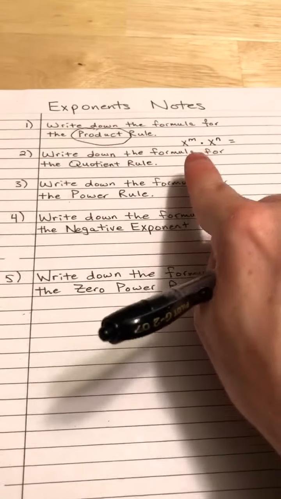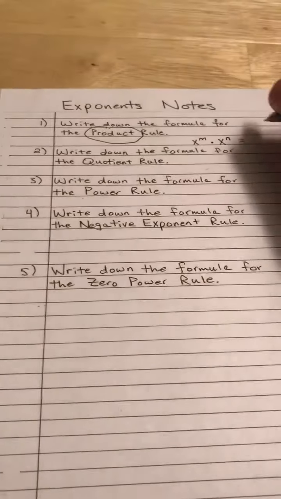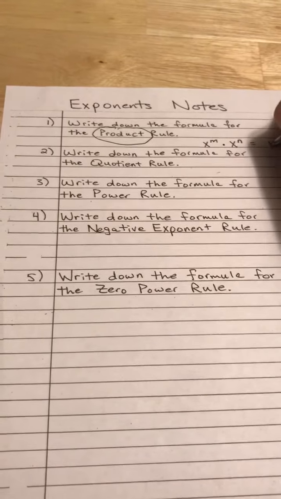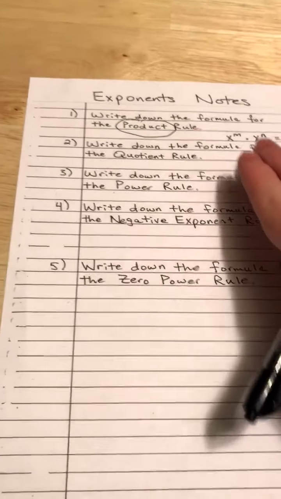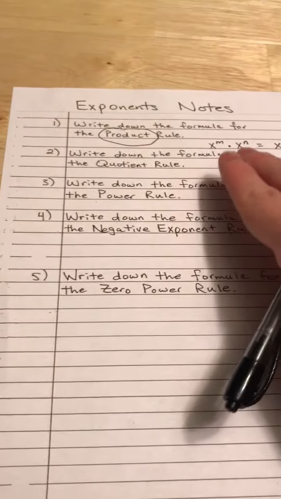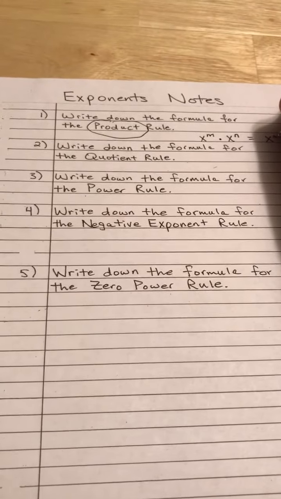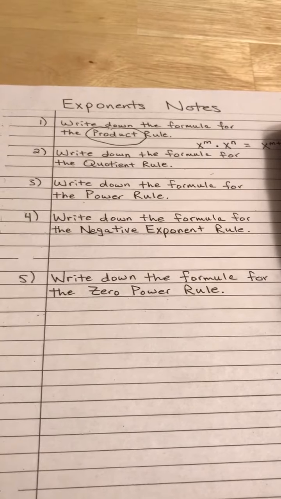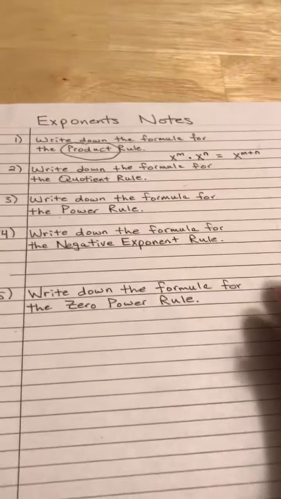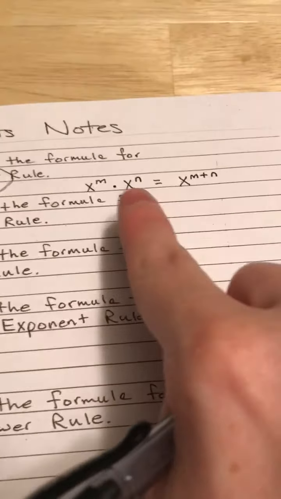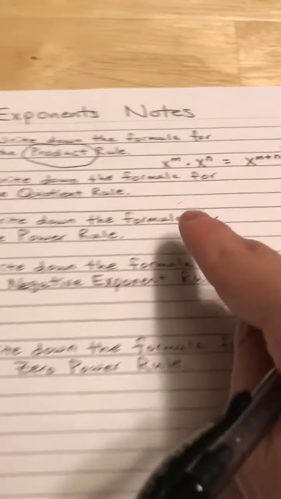Now, when you multiply these two together, we're going to keep the same variable. We're going to have that x, but since we're multiplying and we have exponents involved, we're going to add them up. So we're going to get m plus n. So what we're doing is we're just adding up the exponents, m plus n.